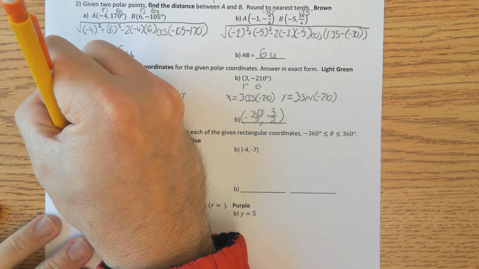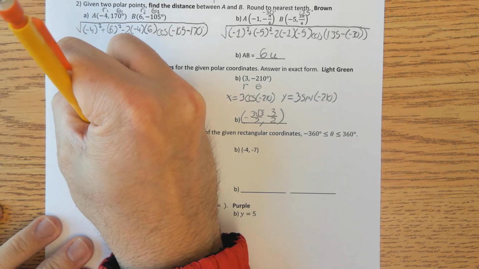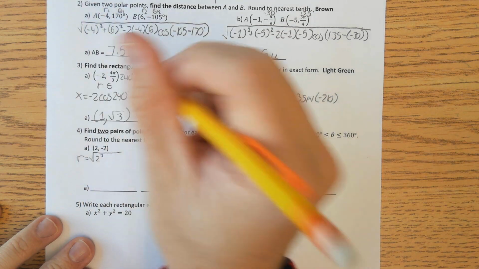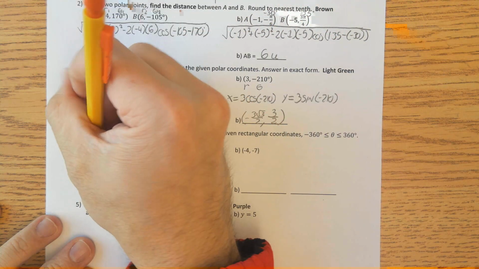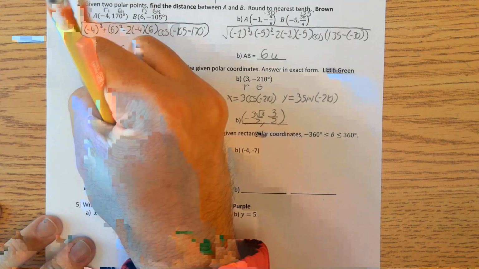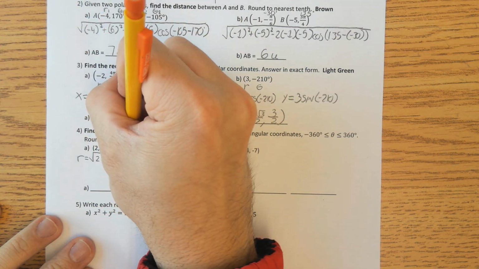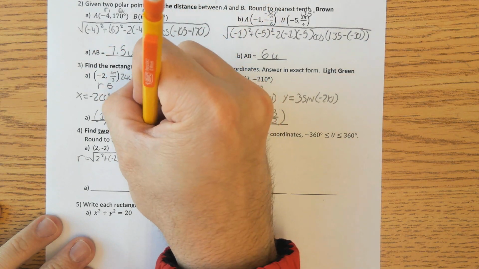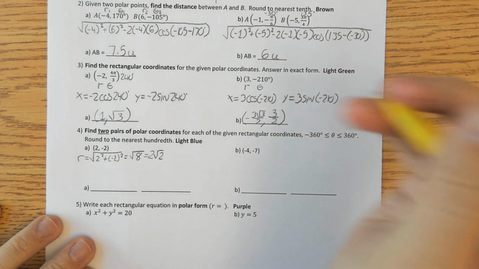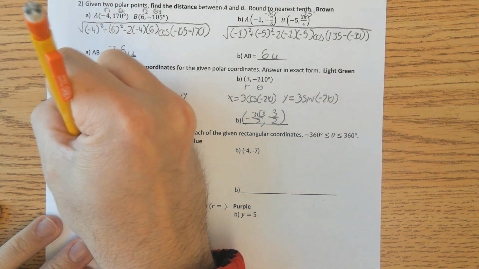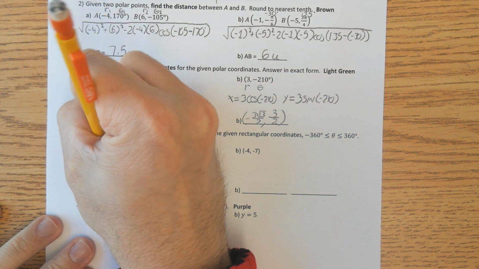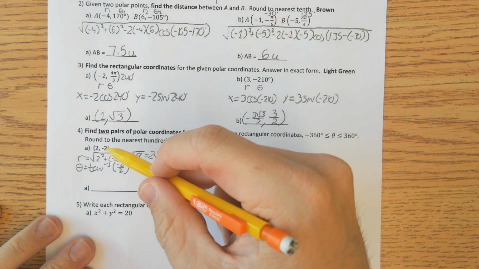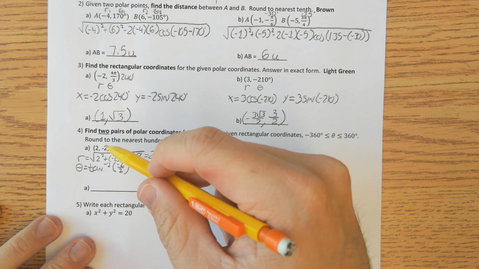Remember, r is equal to the square root of the rectangular coordinates squared. So 2 squared plus a negative 2 squared. That gives me square root of 8, because that's 4 plus 4, which then equals 2 root 2. And then theta, remember, it's just tan inverse of y over x. Now, this coordinate is in quadrant 4 because positive x, negative y.